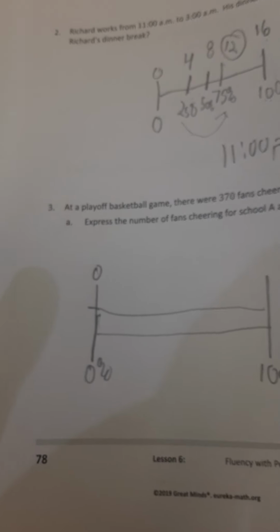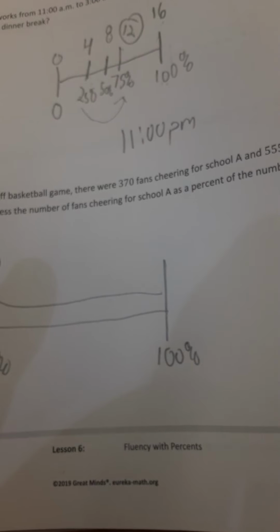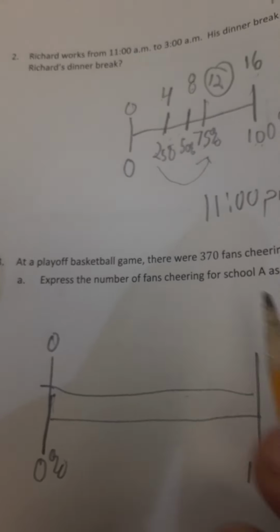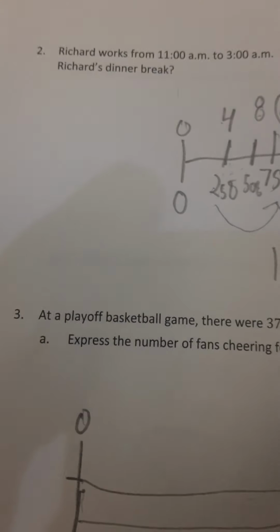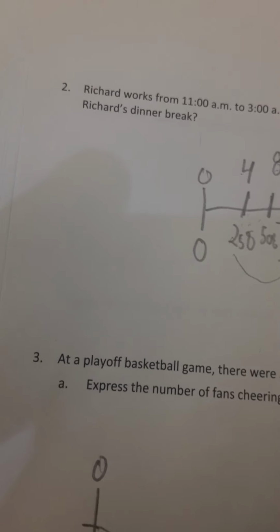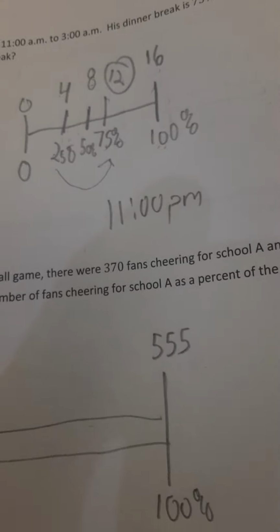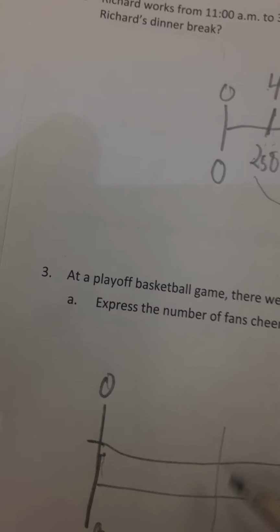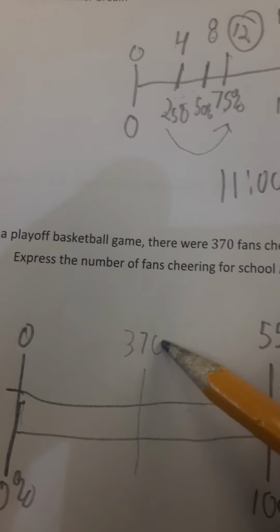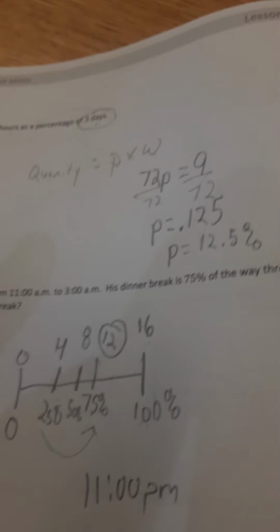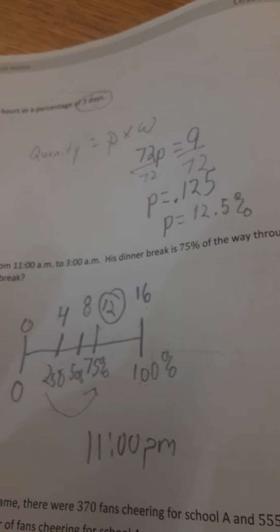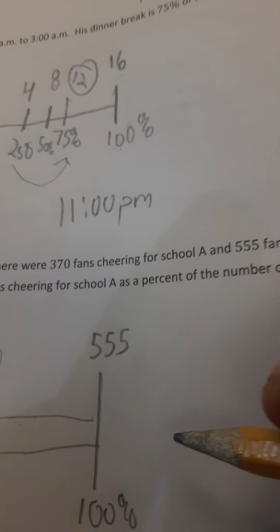All right, so we know 0% is 0 people, 100%. So we're comparing School A to School B. So School B is the 100%, which is 555 fans. And we're trying to figure out what 370 would be. Now, again, let's think of our equation we talked about up here. Quantity equals percentage times whole.